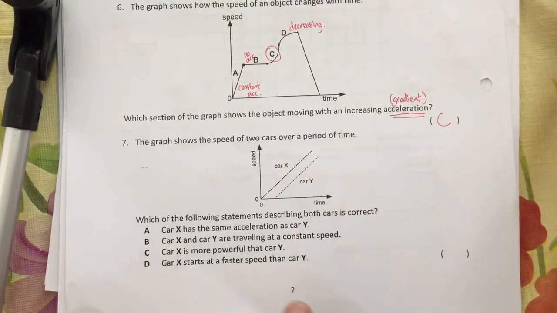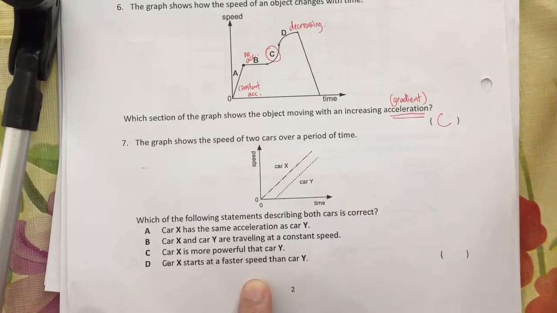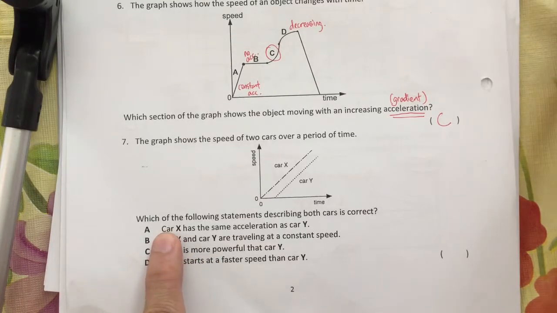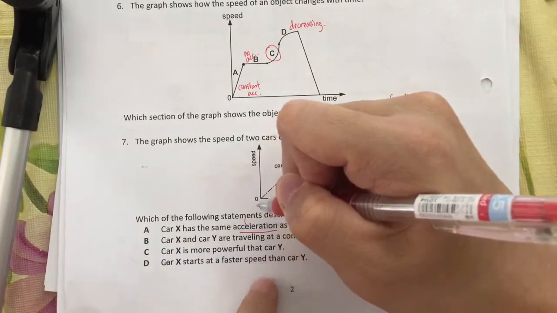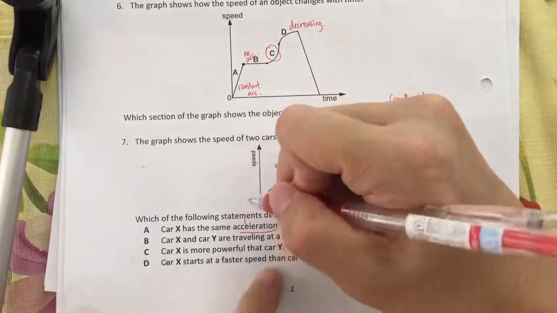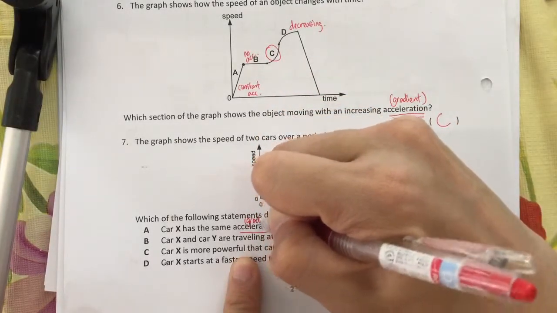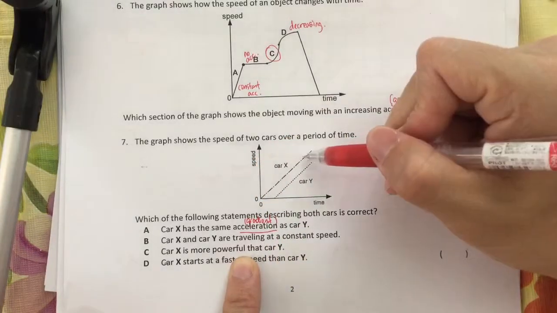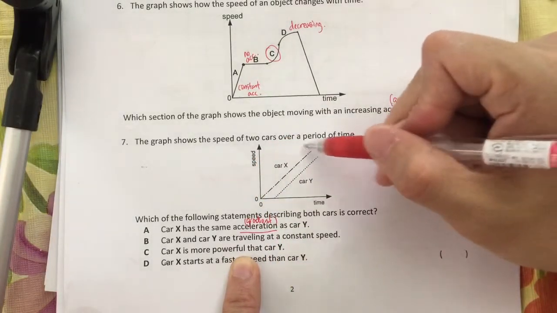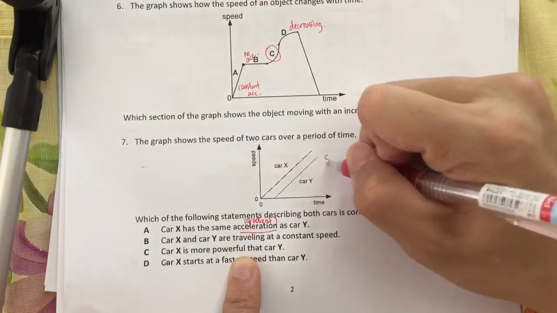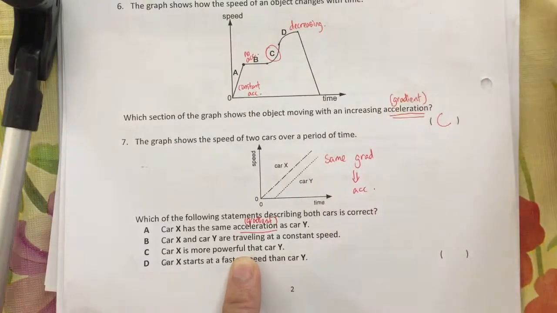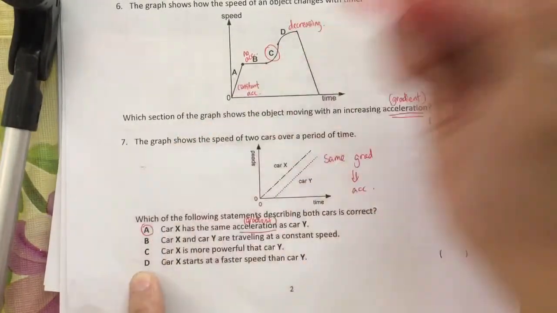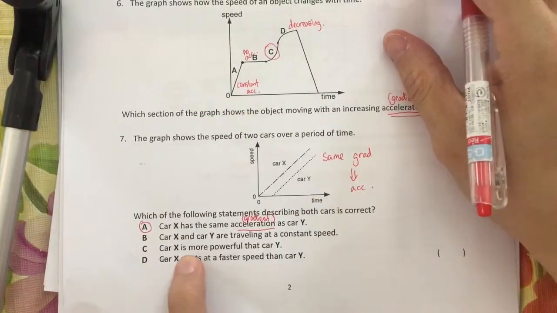Which answer is correct? Let's check one by one. A: Car X and Y have the same acceleration. Acceleration is what again, Vicky? Gradient. So do these two graphs have the same gradient? Do they have the same slope? Yes, it does. Same gradient. So acceleration, same. So we are going to put down A first, but just in case we are going to check.